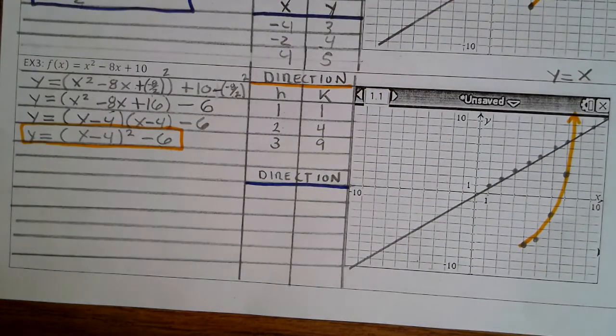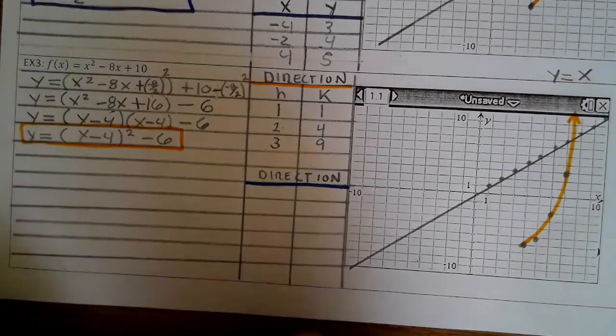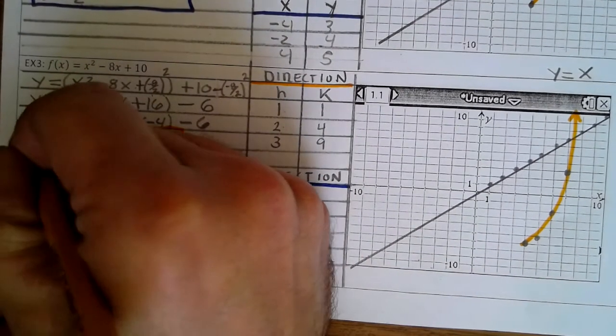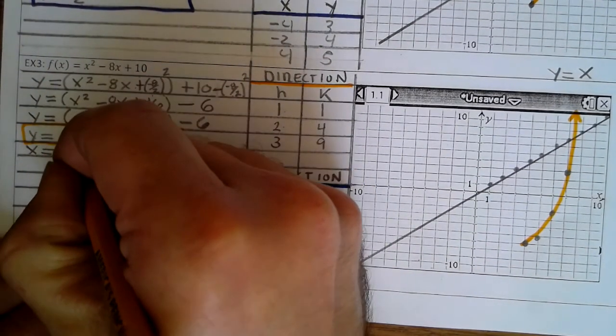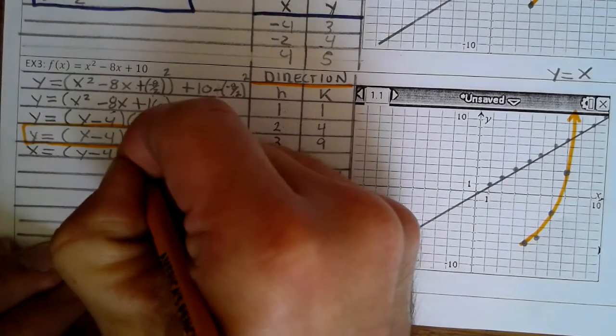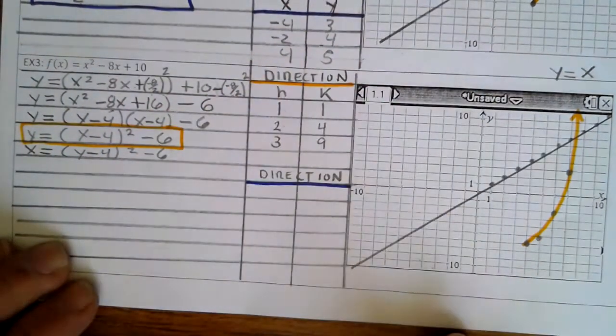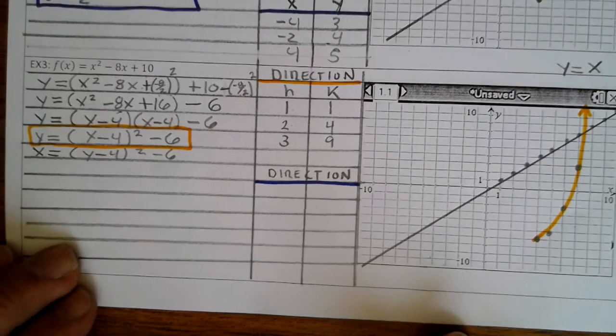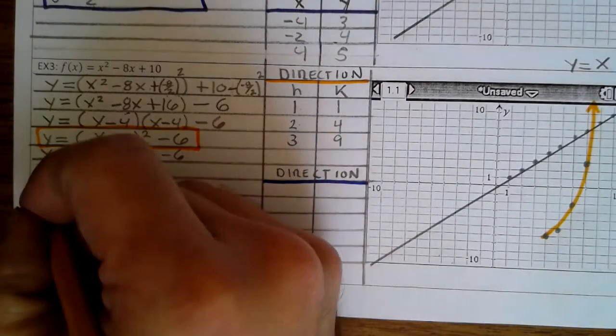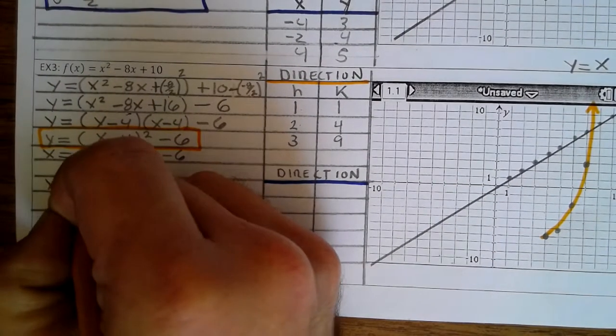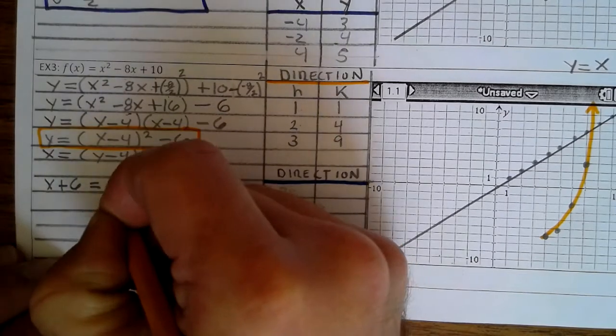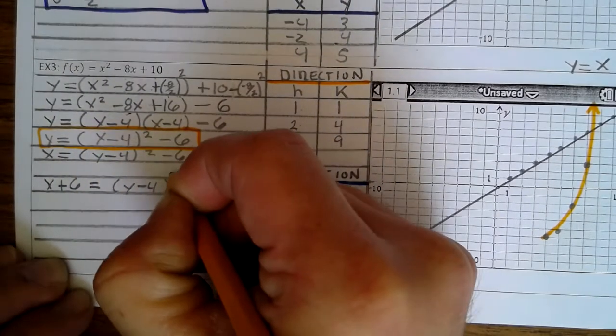Now, to find the inverse, we're going to switch the x and y. So x equals (y minus 4) squared minus 6. Then we add 6 to both sides. You get x plus 6 equals (y minus 4) squared.